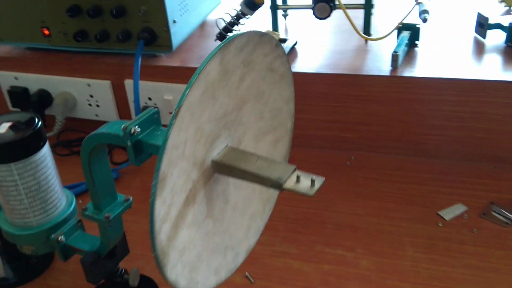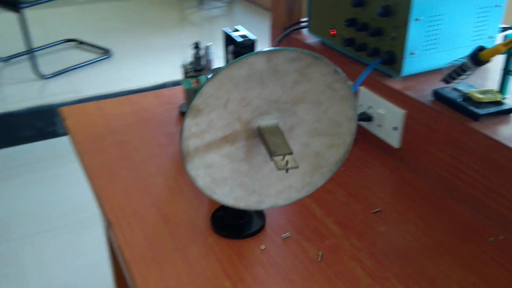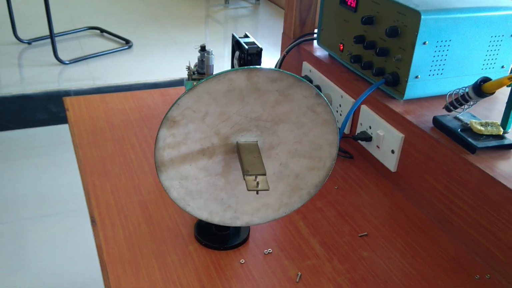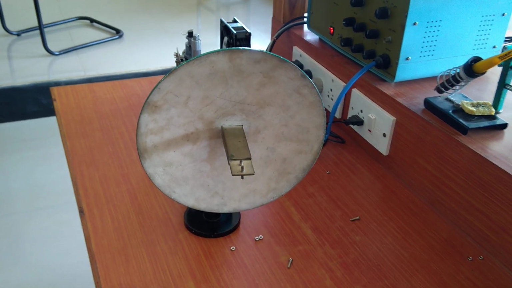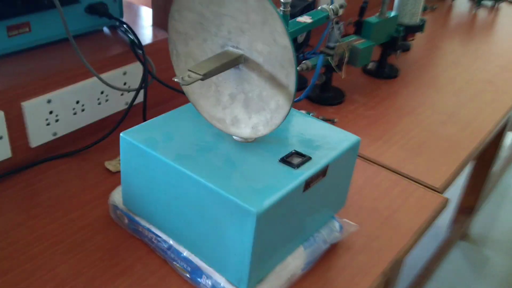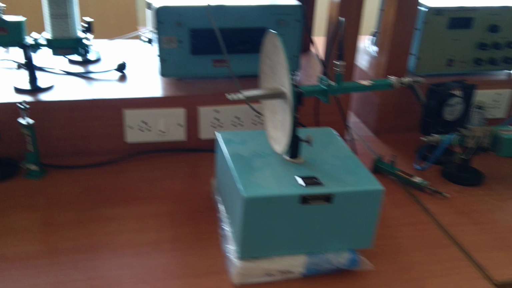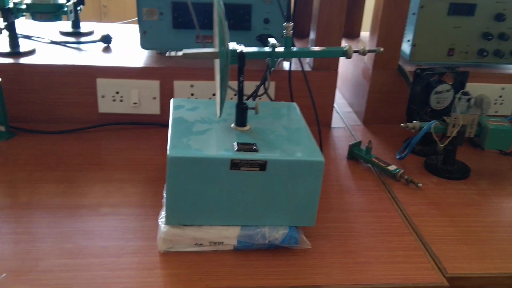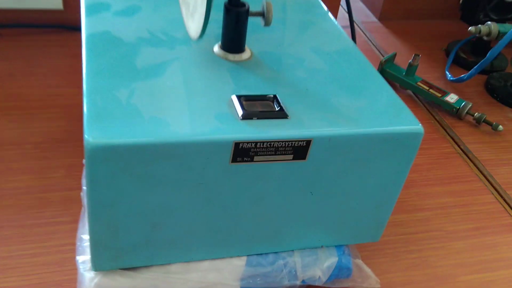So this is the parabolic dish. Any parabolic dish has a certain diameter, and we require the diameter because, based on it, we have to find the distance between transmitter and receiver. We have kept the receiver here at some far distance, on an antenna stand.